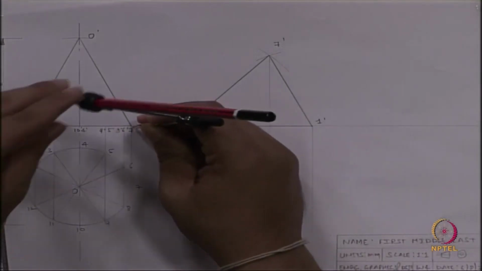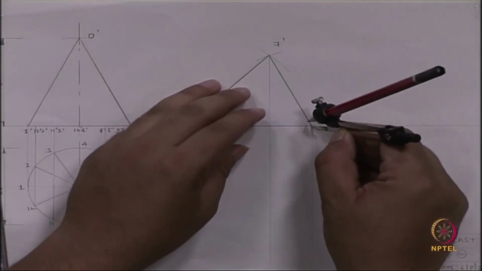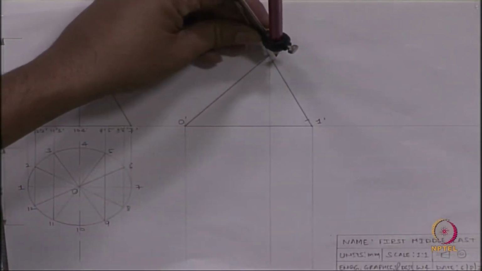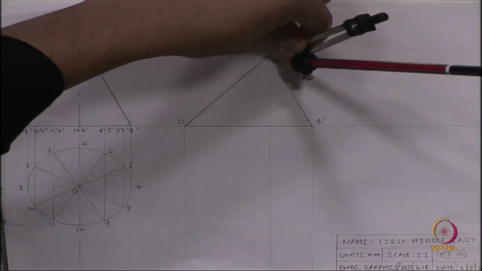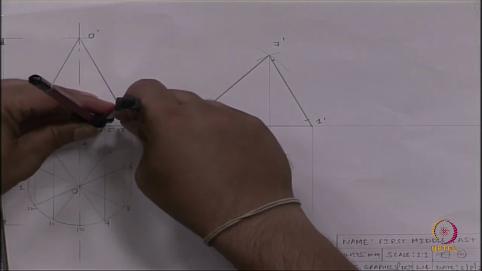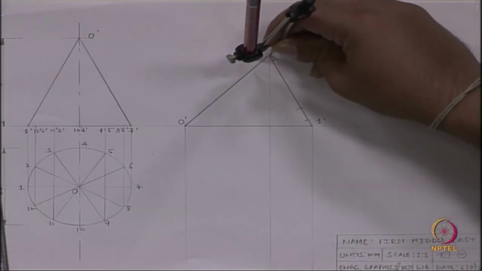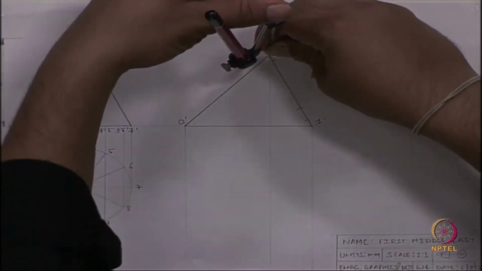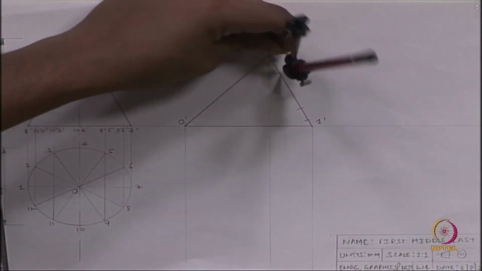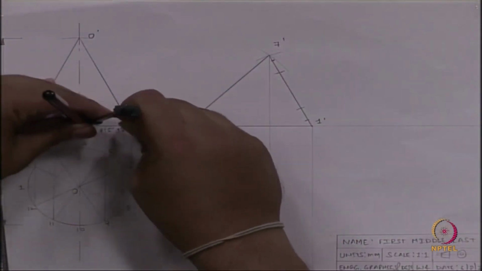Similarly, we are just projecting these points, taking these points into the next orientation. Similarly, measuring this length and making an arc in the next orientation. Similarly, the mid one.